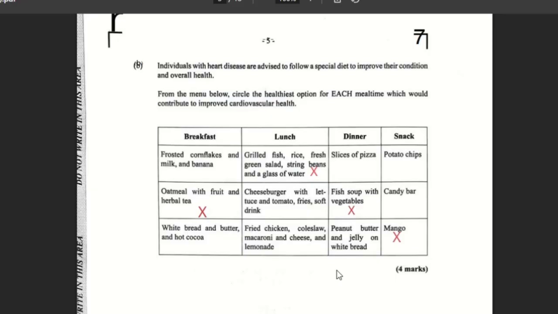For lunch, the cheeseburger one, we scrap it completely. That is not healthy. That's cholesterol, and that is just leading to a heart attack, right? It will build up in your blood vessels and can cause a heart attack. You have fried chicken, coleslaw, macaroni and cheese, and lemonade. That one also sounds very appealing, but fried chicken, cholesterol, the oil, it's not good. So the best option for lunch is going to be grilled fish. We get the protein, we have rice, fresh green salad, string beans, and a glass of water, since sugar is not good for us. That is why that is the answer.